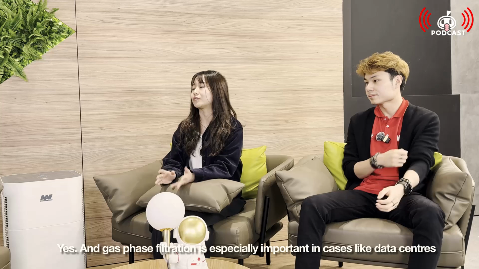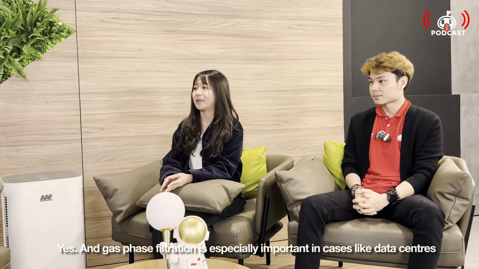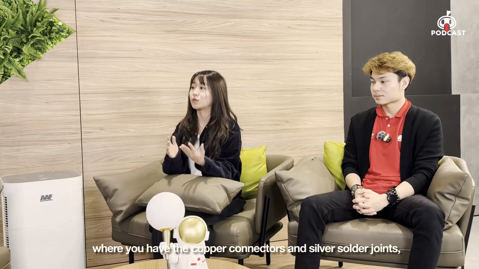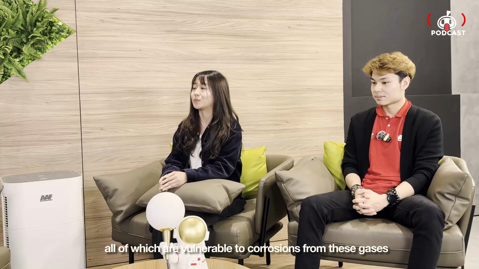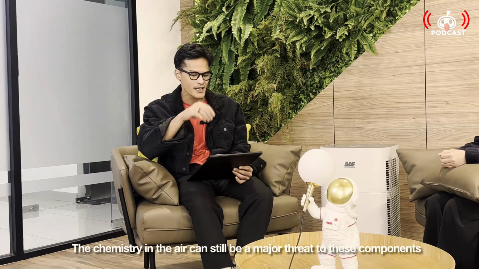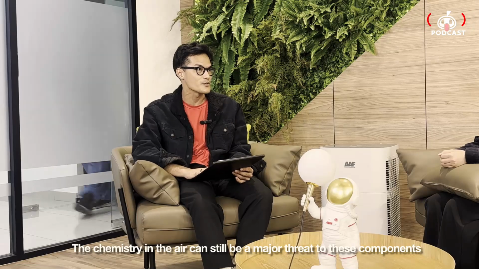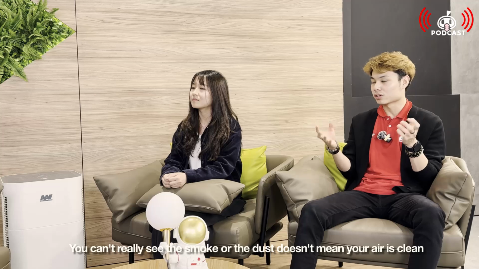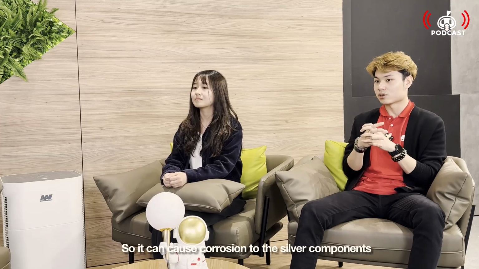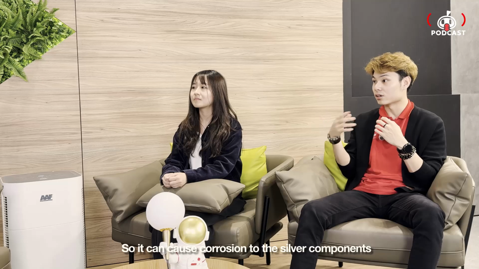Yes, and gas phase filtration is especially important in places like data centers, where you have the copper connectors and silver solder joints, all of which are very vulnerable to corrosion from those gases. I see. So even though everything looks very clean and well ventilated, the chemistry in the air can still be a major threat to these components, right? Yeah, correct. You can't really see the smoke or the dust doesn't mean your air is clean actually. So it can cause corrosion to the servers or components.